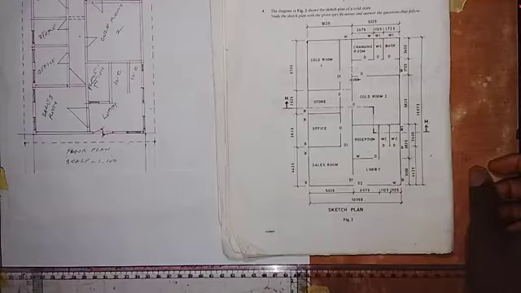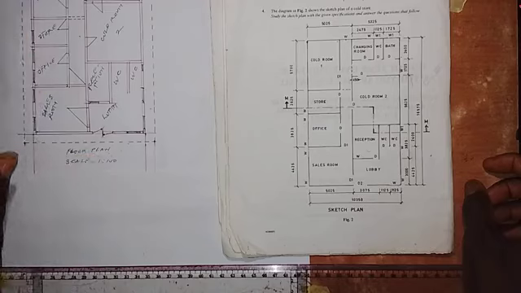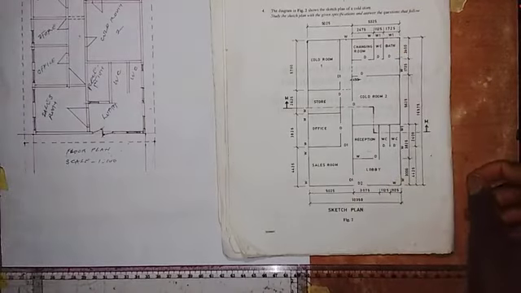Here we are still working on this building drawing. As we have worked on the sketch plan, we have produced the floor plan. So a video has been uploaded for that. If you watch the video, you will understand how you can make the floor plan of a building drawing given the sketch plan as we have here.